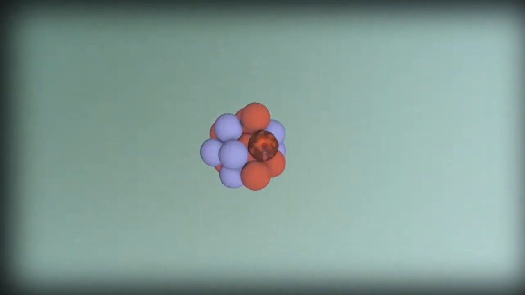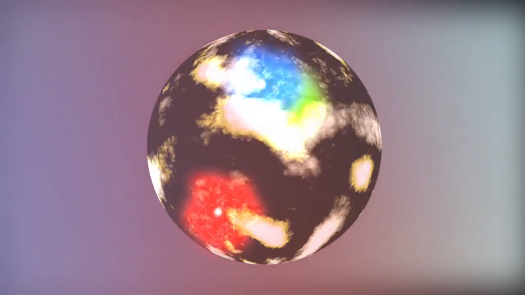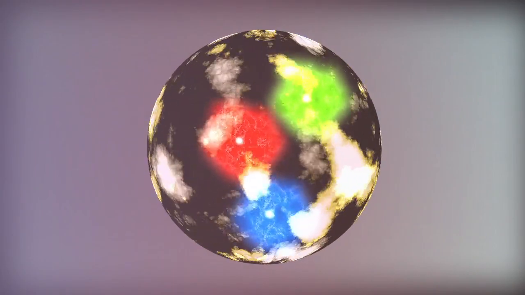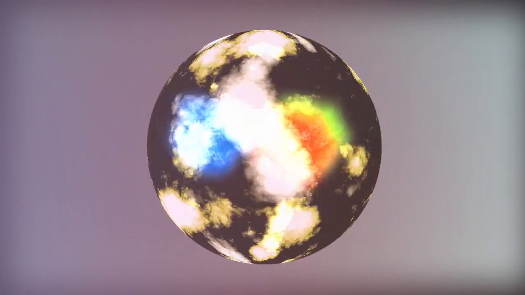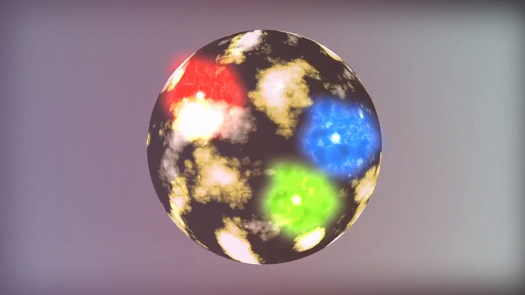Zooming in further, inside the proton, things get very hectic. There are quarks within a sea of particles called gluons, and everything's in motion, particles appearing and disappearing. But that's a step further than we need to go for this course. So let's just stop here and reflect on what we've seen.